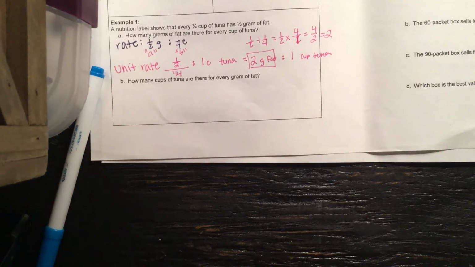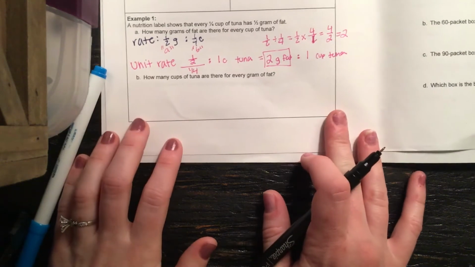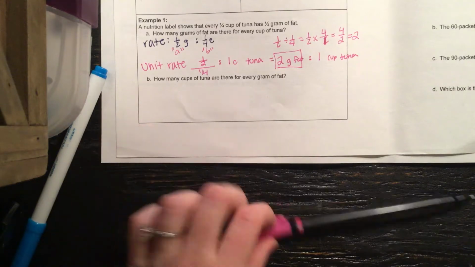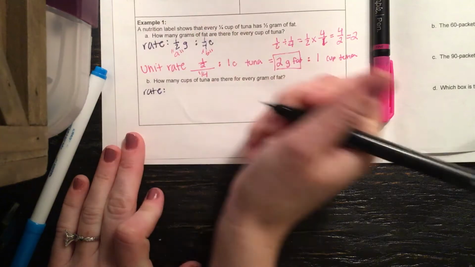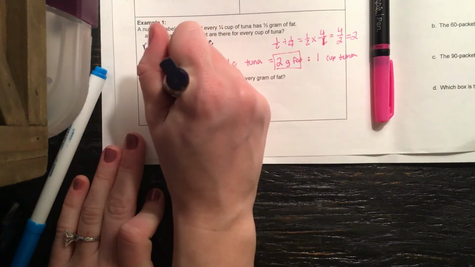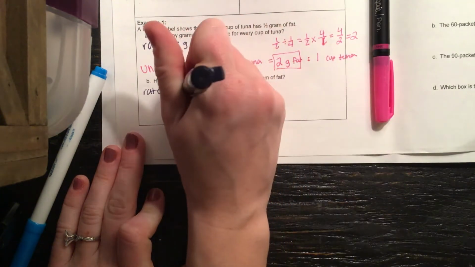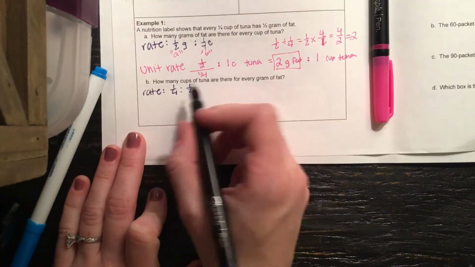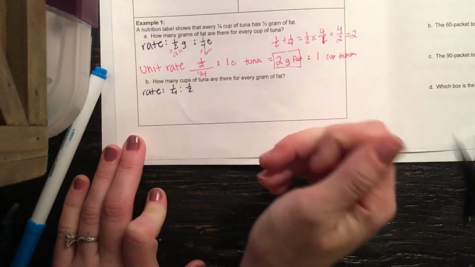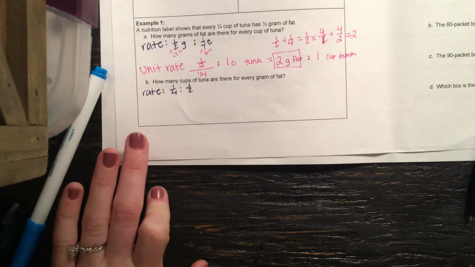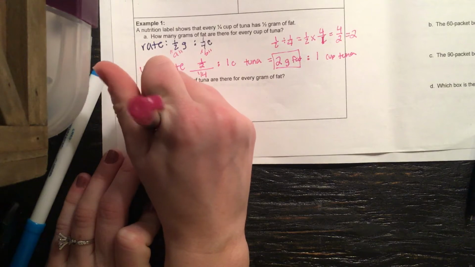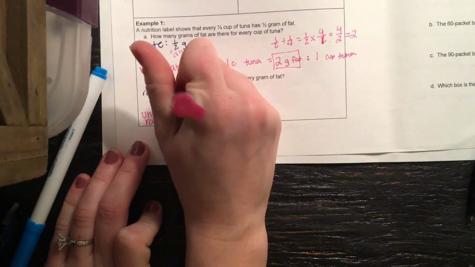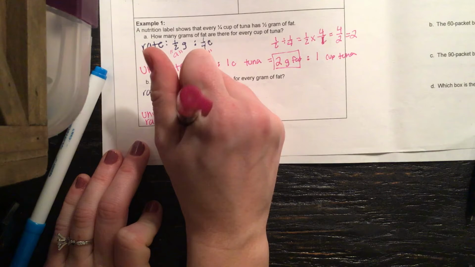Question B, how many cups of tuna are there for every 1 gram of fat? So this time, my rate is tuna first, 1/4, to my amount of fat, 1/2. Unit rate is 1/4 divided by 1/2.